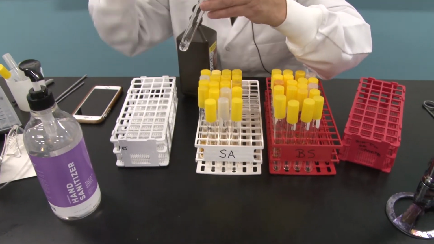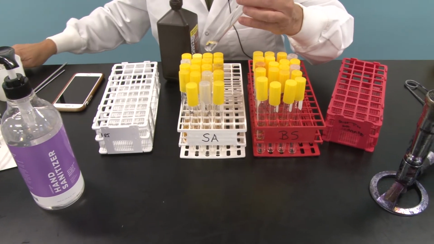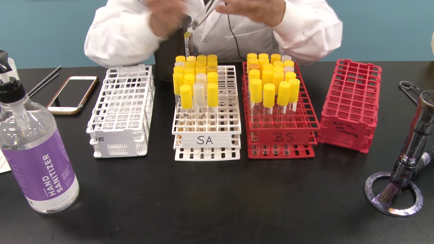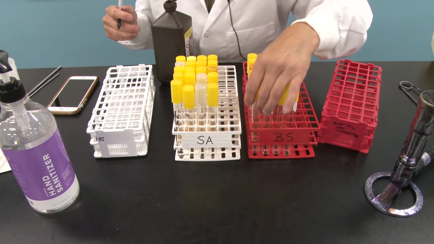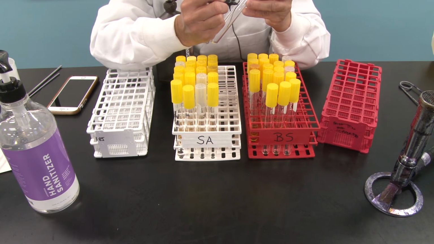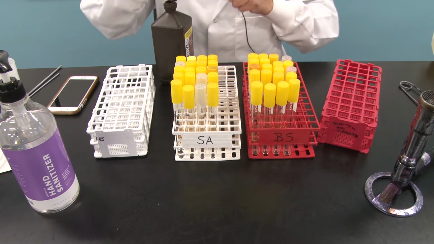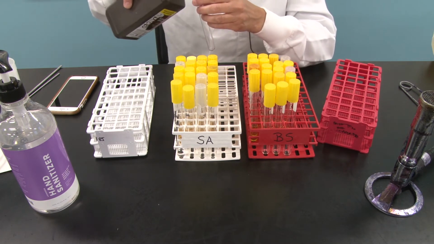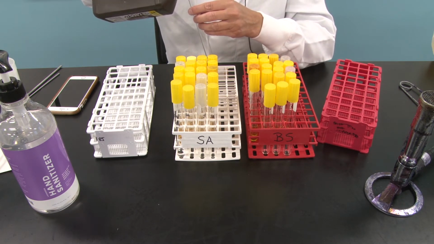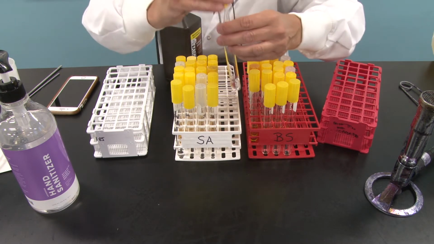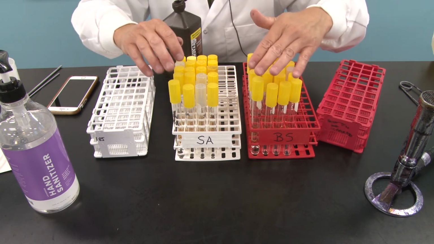And I am going to label this SaH2O2. Now, I'm going to do the same thing over here with the tube that says BS. I'm going to put H2O2 in here. And I will again pour a thumb's width worth of H2O2 in there. Okay? All right. So that's set up.